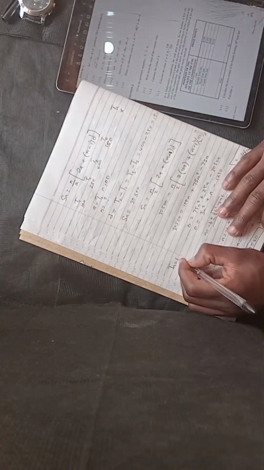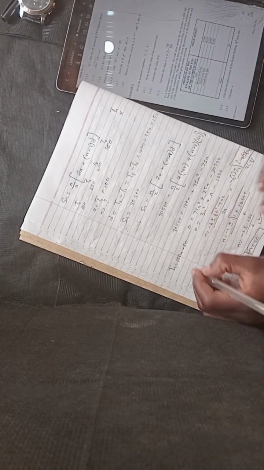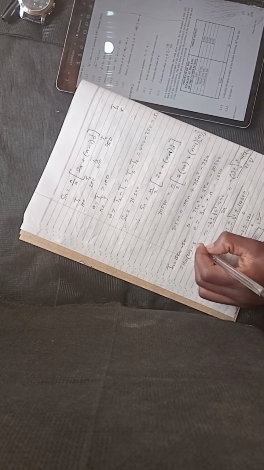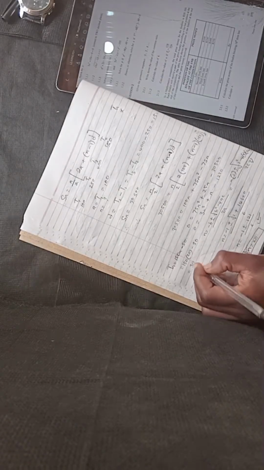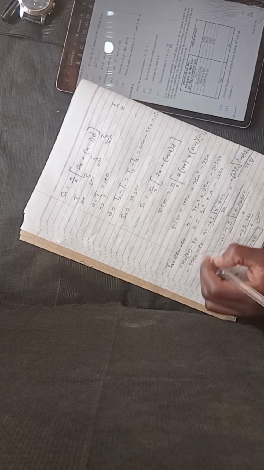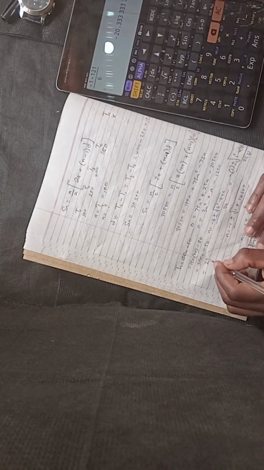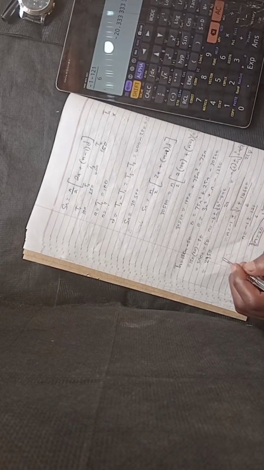Tn was 150 minus 50 is equal to 150. 20 times 150 minus 50 is equal to 3000 minus 50, which, using the calculator, is going to be 2950.